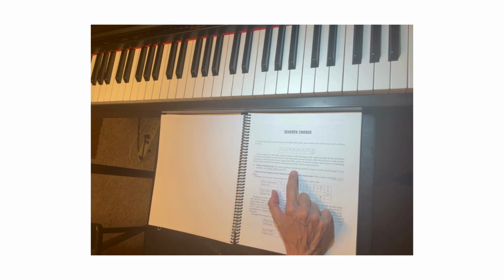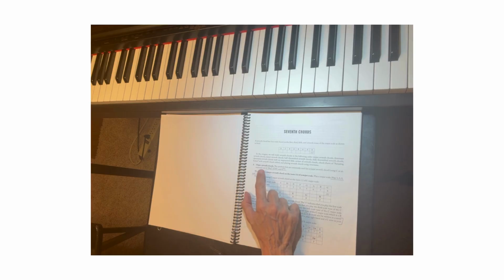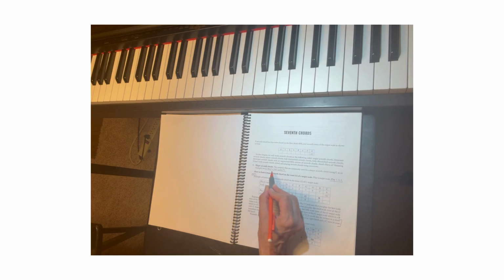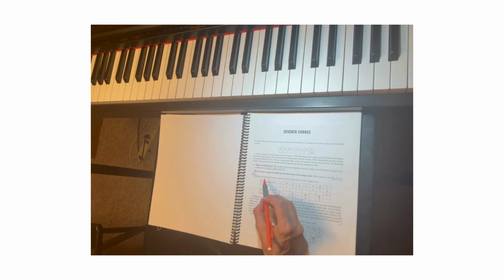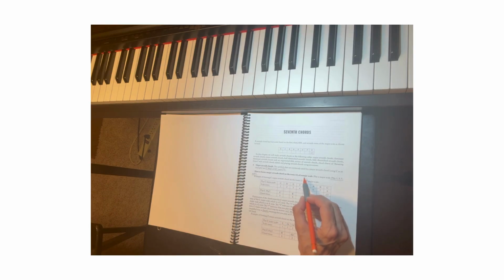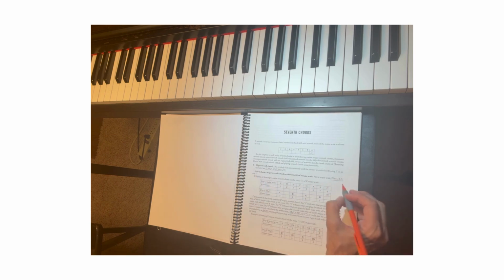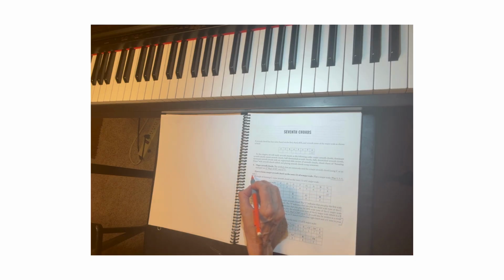The symbols that are commonly used for a major seventh chord, using C as an example, are C Maj 7, C capital M 7, and C triangle 7. So you can underline that. How to form a major seventh chord on the tonic, that's the one, of the major scale. Play a major scale. Play 1, 3, 5, and 7. So underline that. Play 1, 3, 5. And in the next line, underline and 7.